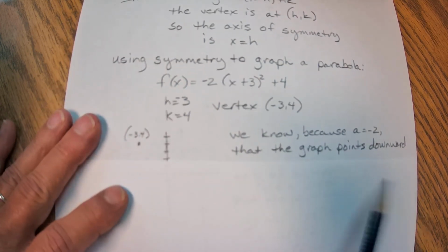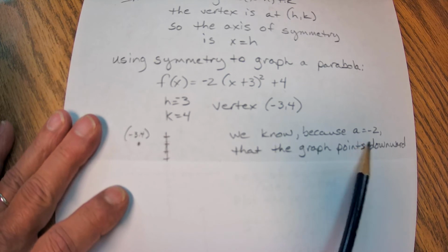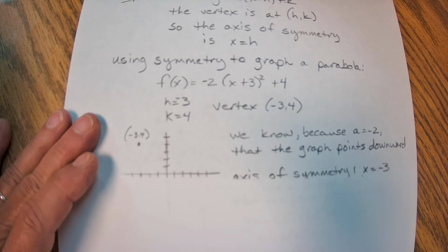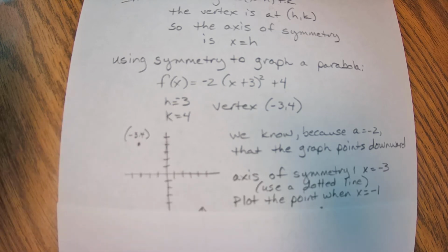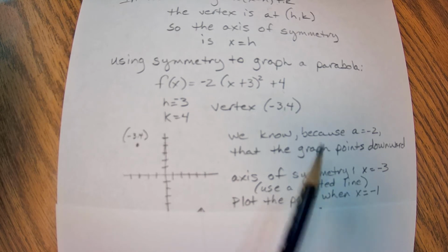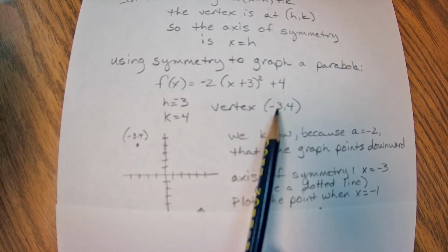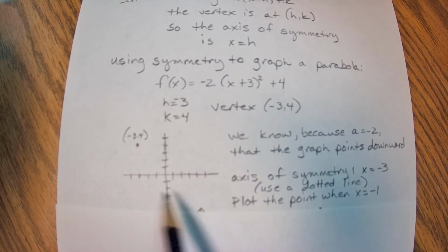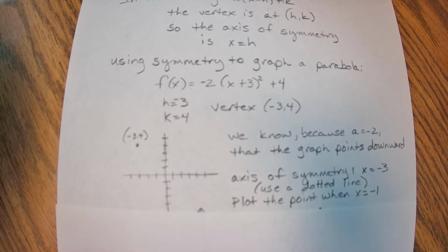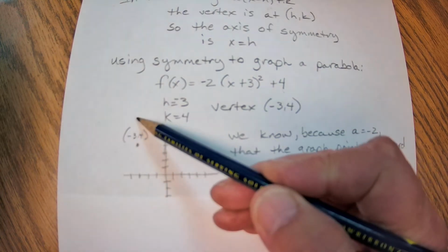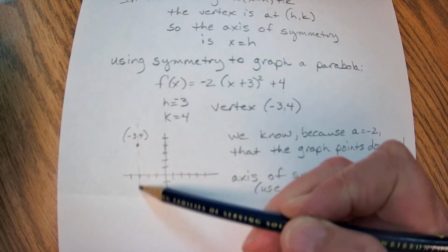I know, because a is -2, that this graph points down. And I also know that the axis of symmetry is x equals whatever this is, which is -3. So I want to plot my point, and I know that my axis of symmetry goes through x equals -3.